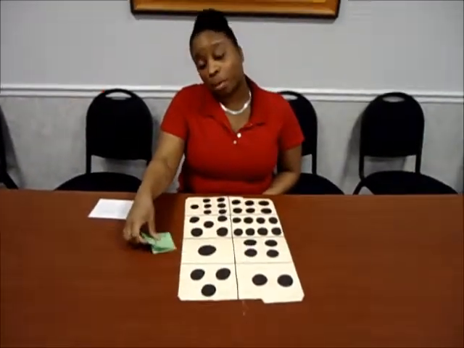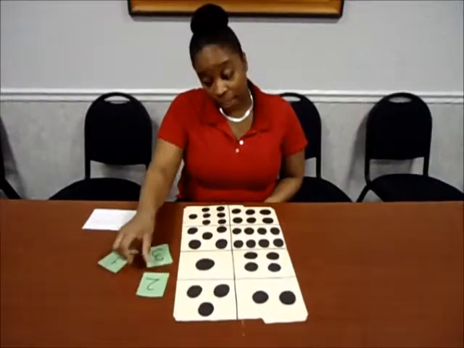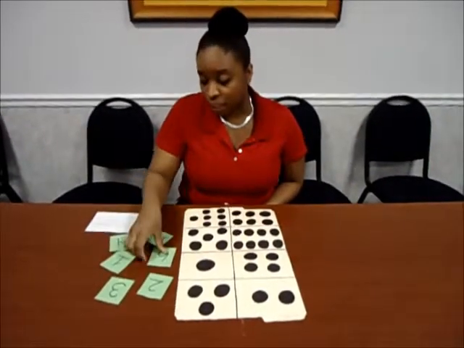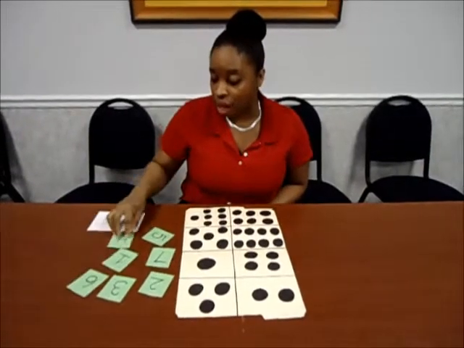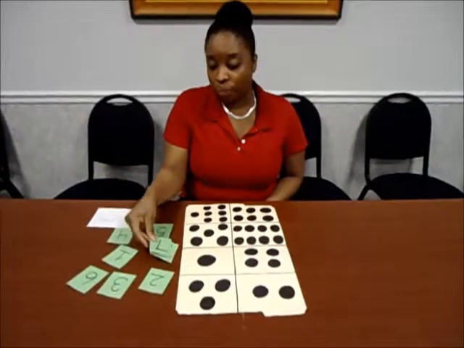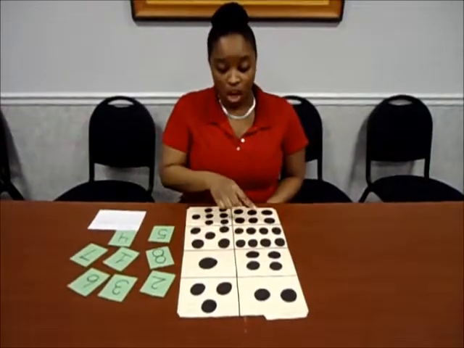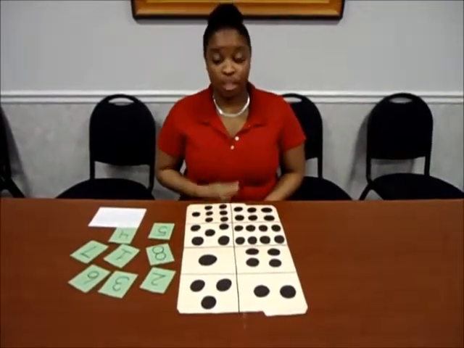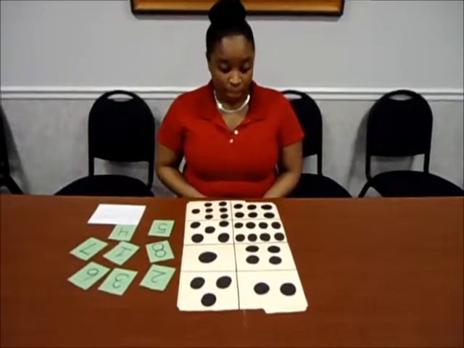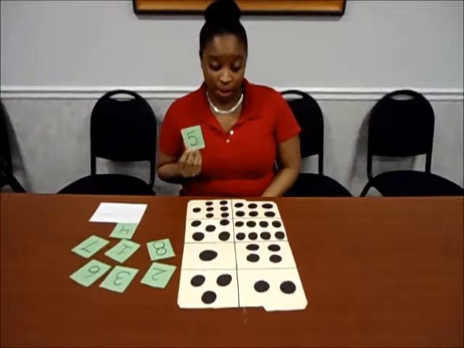Then I cut out numbers 1 through 8 so that the children can see the numbers, and the objective is to match the correct number with the correct amount of dots in the squares. For instance, I pick up the number 5.